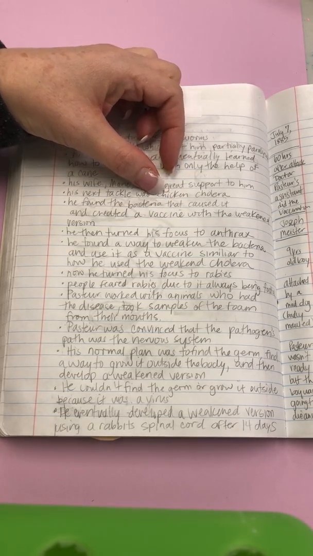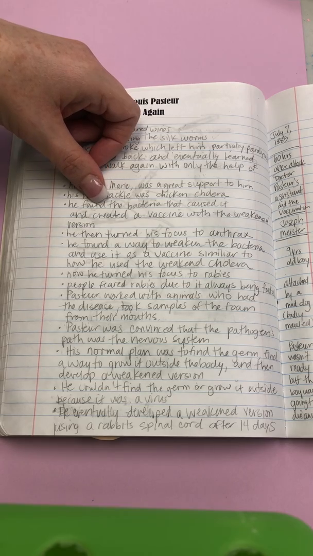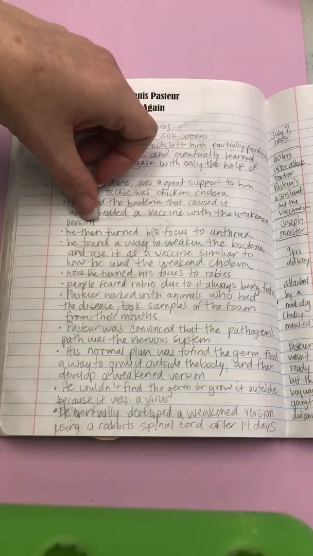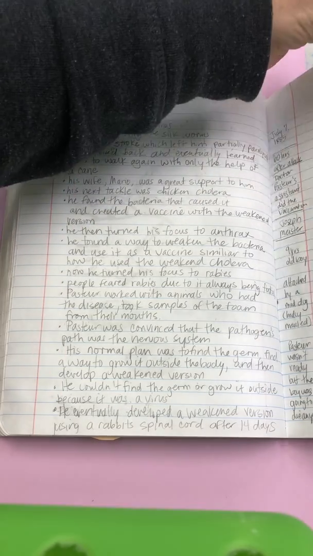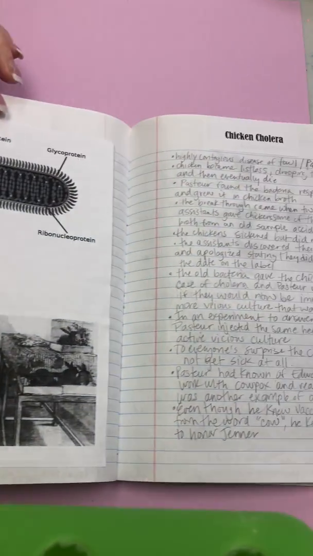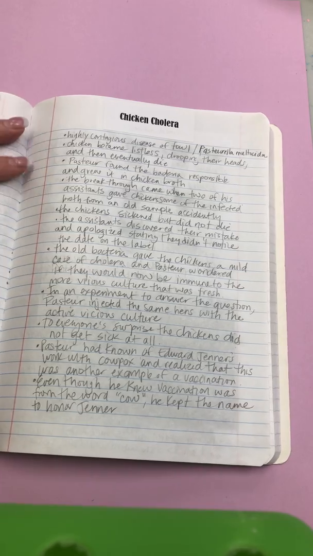And so what he did, of course, is just the review page. He found the bacteria that caused it. He creates a vaccine of the weakened version. But there's more details, so this is why I decided to jump and create another page for that. So you would need your own page for this particular one, chicken cholera.